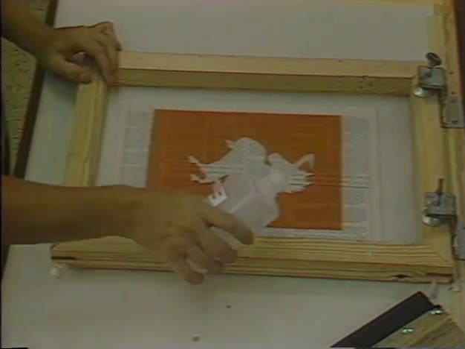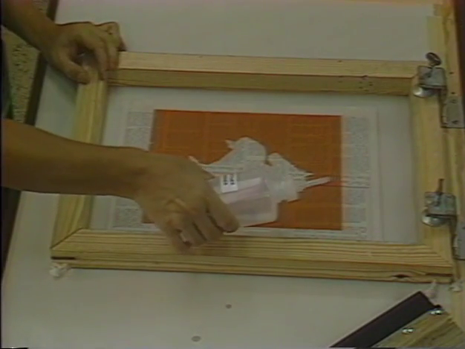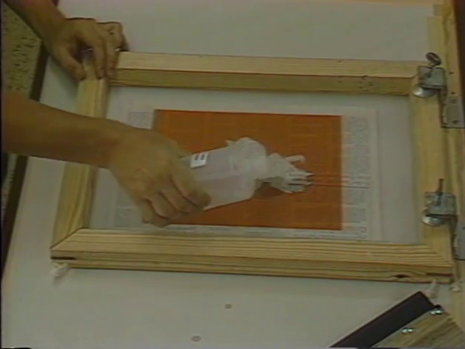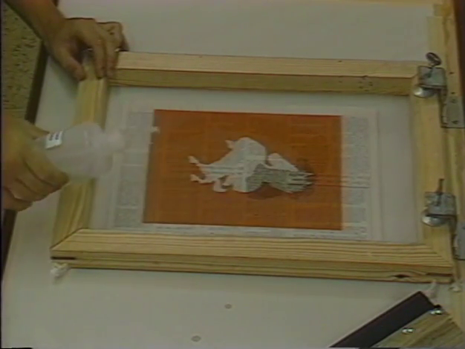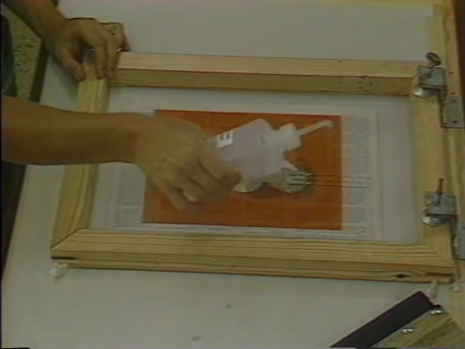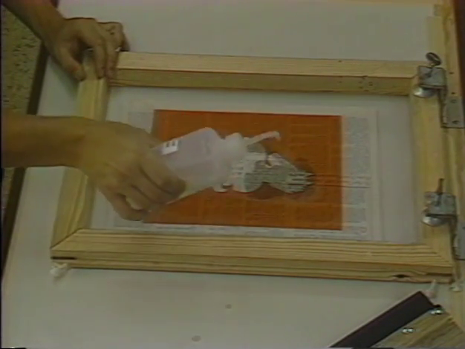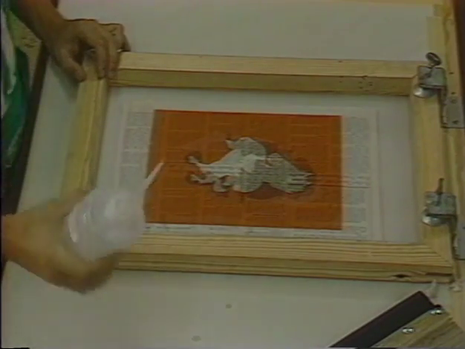A single sheet of newsprint or old newspaper is first placed under the stencil, and the stencil is saturated with solvent. The solvent will begin to dissolve the stencil, causing it to adhere to the newsprint.